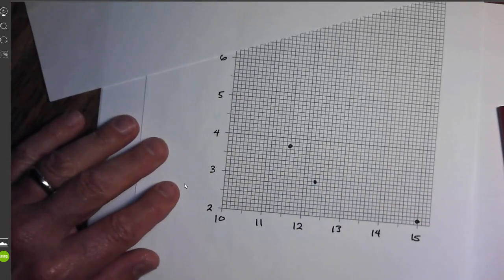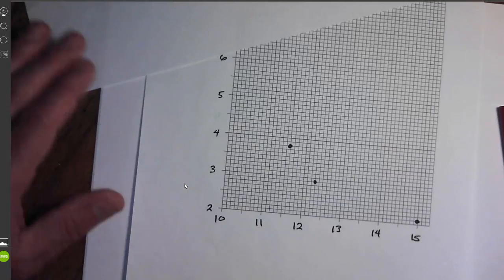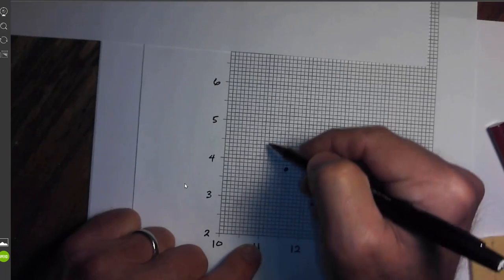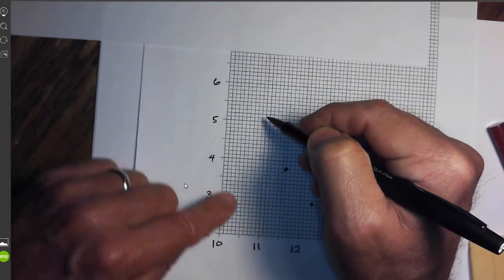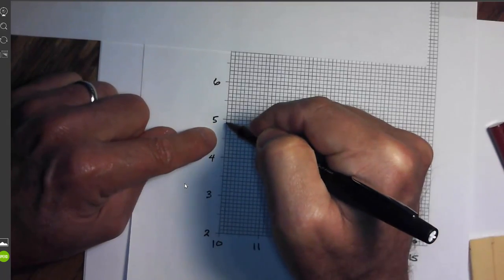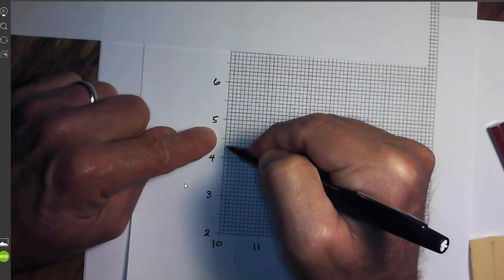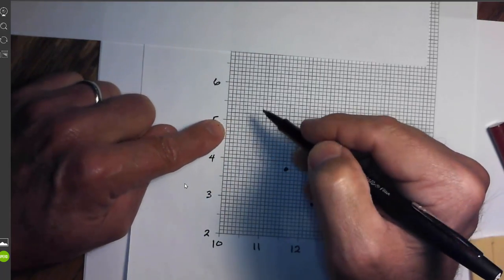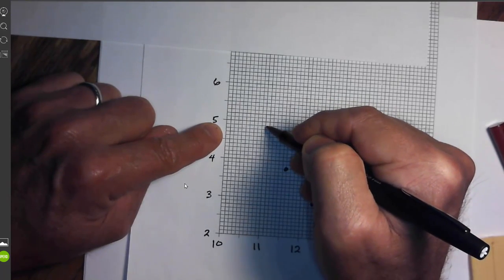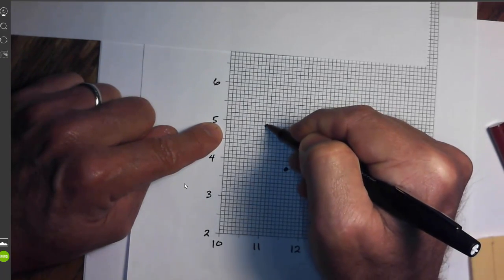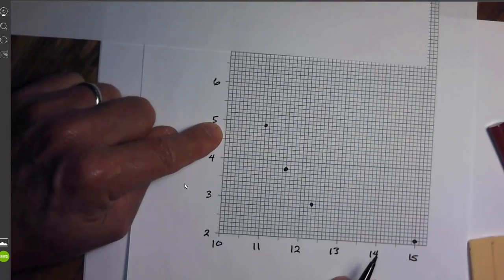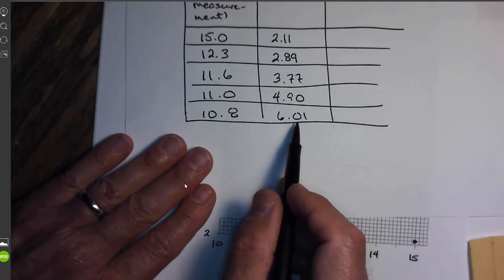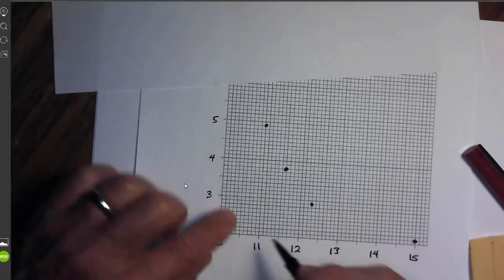Okay. And then let's see, the next one would be 11 even, so that's on this mark here. I don't have to trace that one out. That's pretty much on there. And then 4.9 would be right on this line right here. 4.1, 2, 3, 4, 5, 6, 7, 8, 9, and 11.0. So that would be right there. Okay. And then we've got 10.8 and 6.01. So 10.8 would be this line right here.